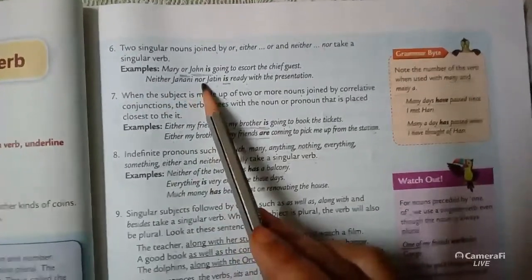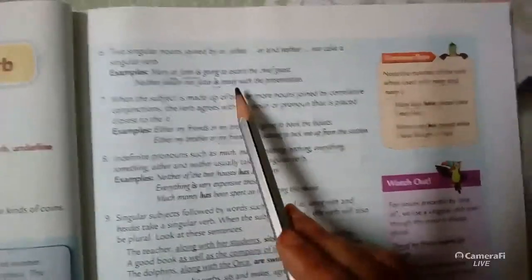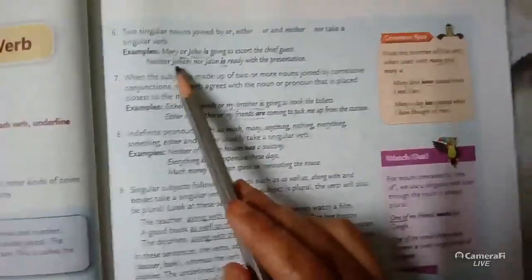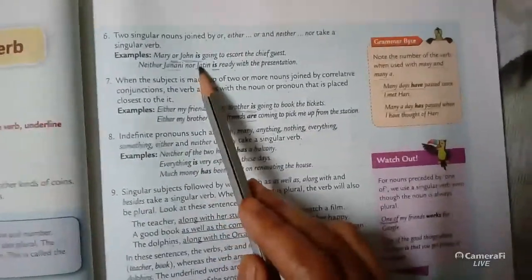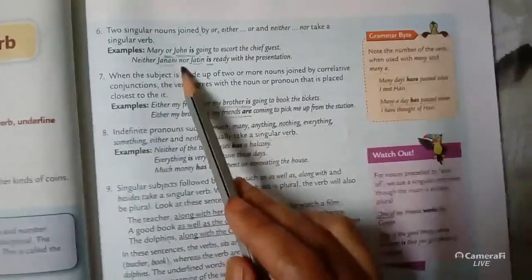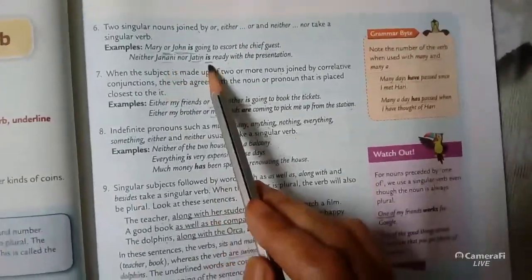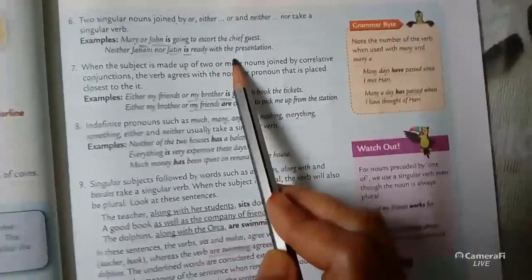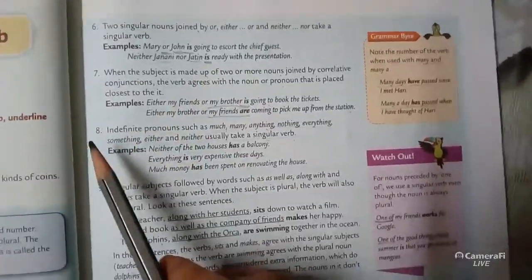Neither Janani nor Jatin is ready with the presentation. Here also, neither this person nor this person, not both. Any single person is not ready for the presentation. So is is used.